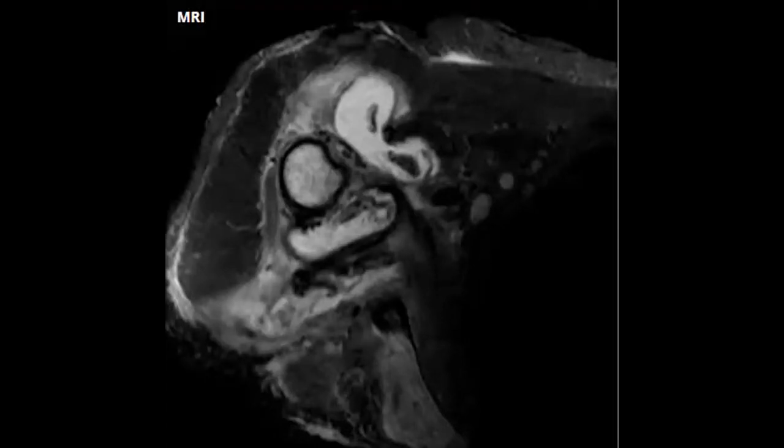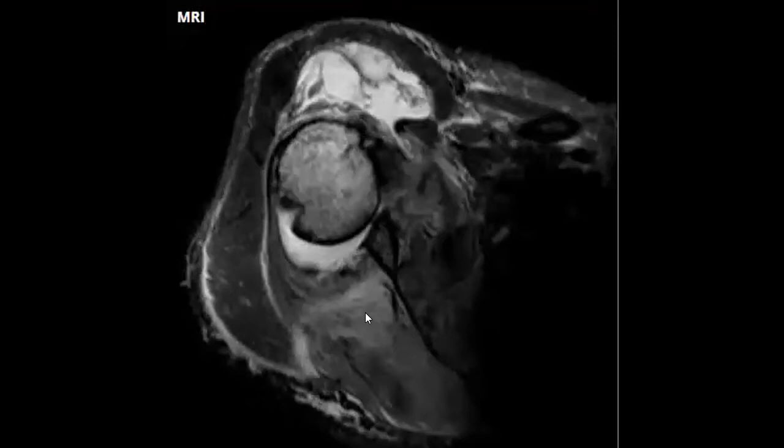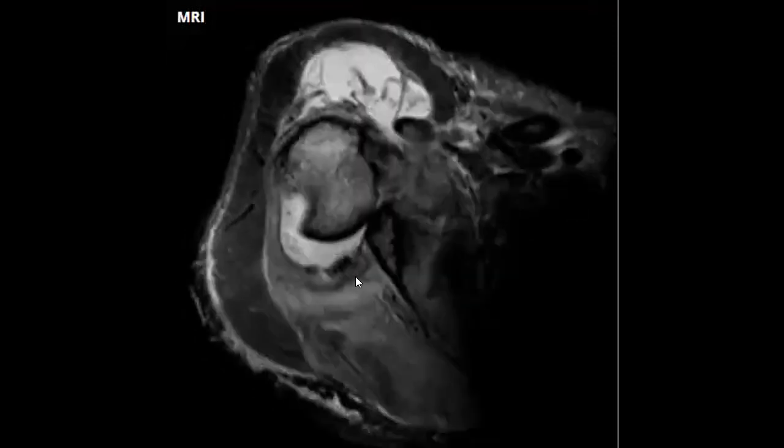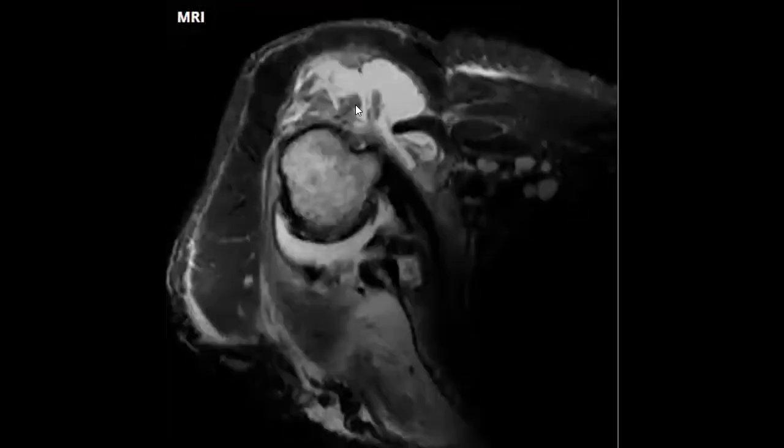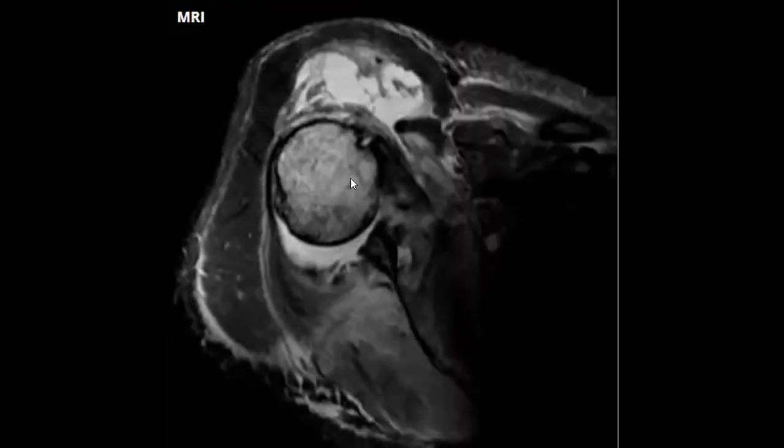Then we can figure out what is going on in this case. As you see, maybe the description here is a bit difficult, but you can see the collection there, and this is connected with the joint. So the joint effusion, yes, Hiba.